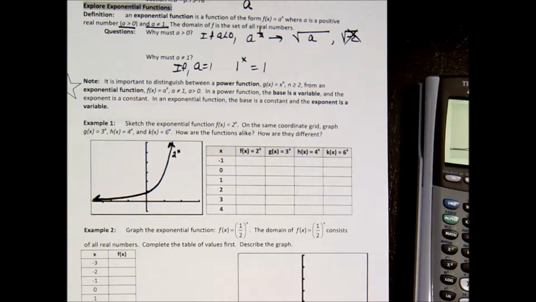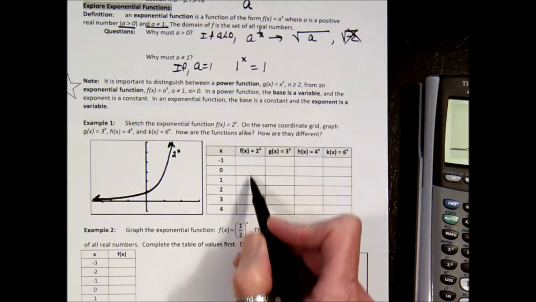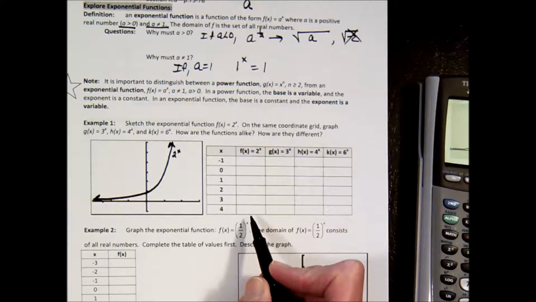Now, it says on the same coordinate grid, graph g of x equals 3 to the x, h of x equals 4 to the x, and k of x equals 6 to the x. How are they alike and how are they different? We're going to do that in just a minute, but what I want to do is complete this column, and we're going to do that from your graphing calculator.